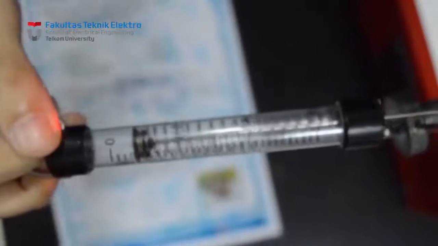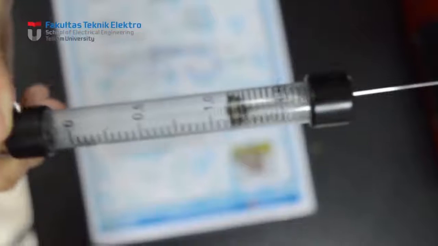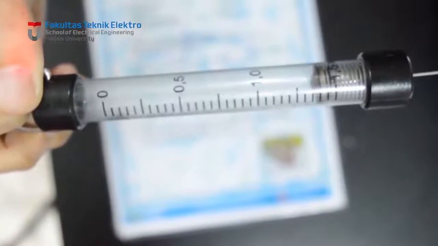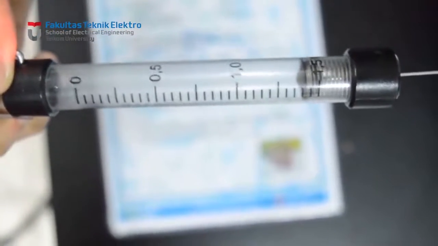Now, the second one, do the same. The starting position is 66 centimeters and the final position is 55 centimeters. We pull it using a dynamometer. From 66 we go to 55. Now look, how many newtons can you get from the second try?